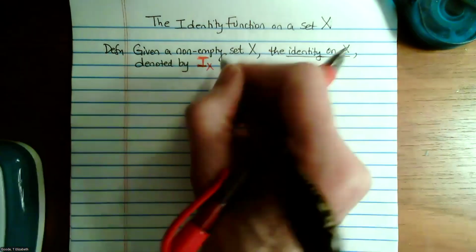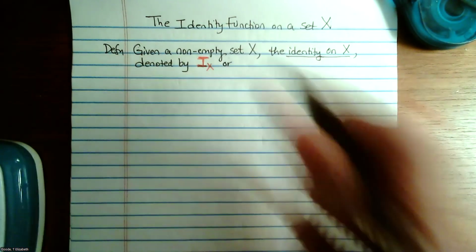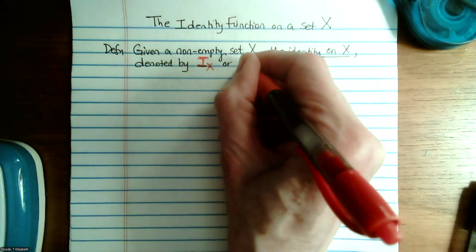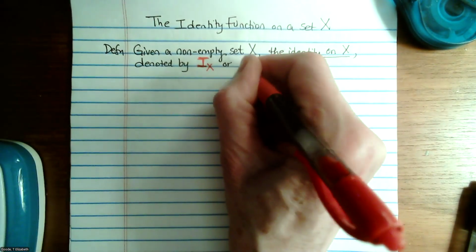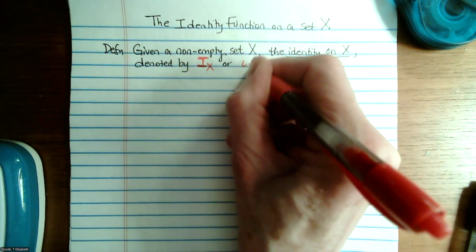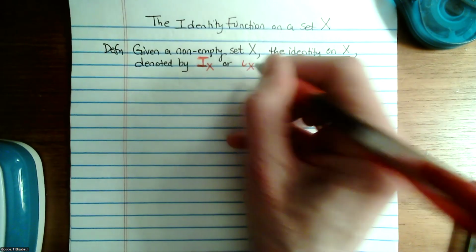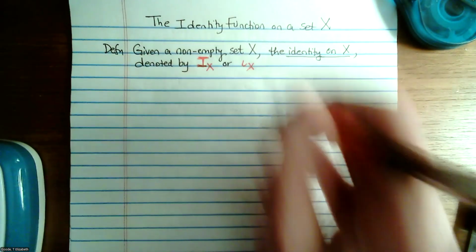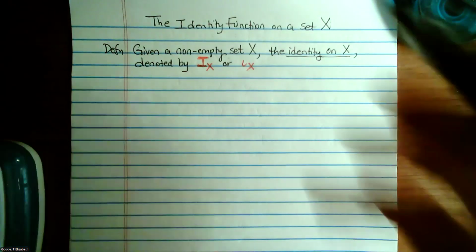But also, there is the more standard, kind of more advanced notation, which is the Greek iota. The lowercase I in Greek is iota. It doesn't have a dot, by the way, in Greek, sub X. So either one of these is standard notation for the identity function.